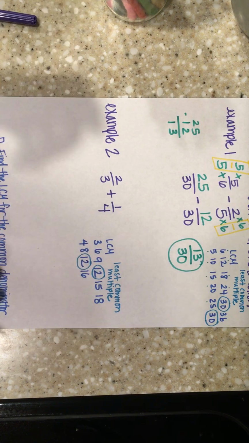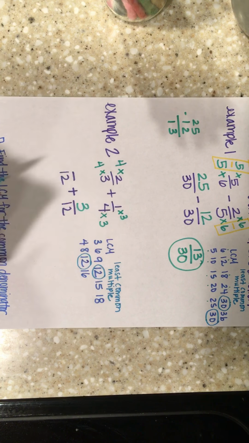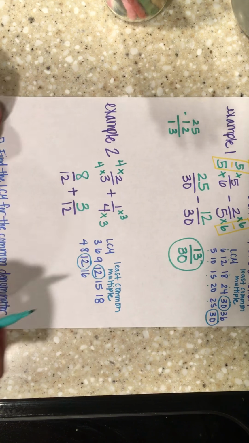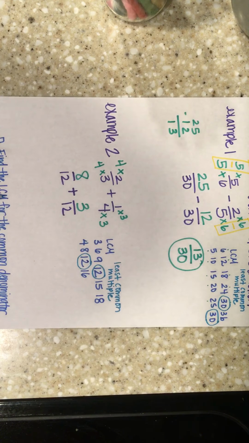Then I'm going to multiply the denominator by 4 on the left-hand side fraction. So I'm going to multiply the numerator by 4 as well to get 8. What I would do is add my numerators together, 8 and 3, which is 11. And then I'm going to keep the denominator the same, which is 12. If I needed to, I would double check and verify if I needed to simplify, and I don't, so my solution is 11/12.